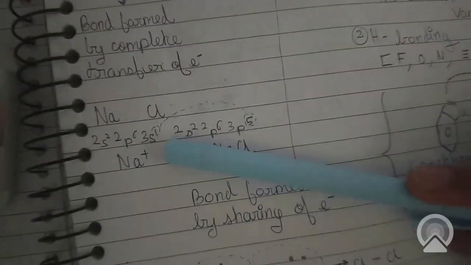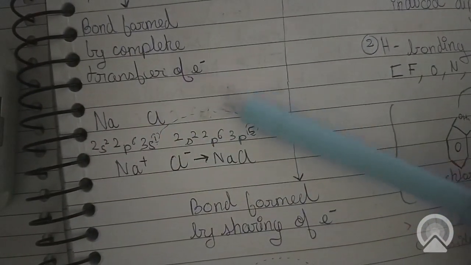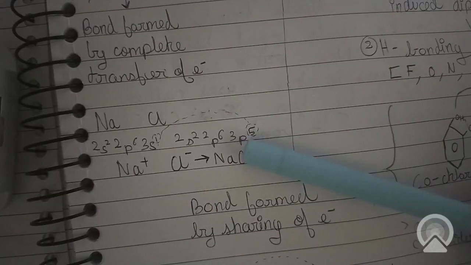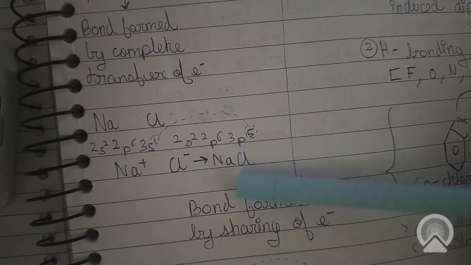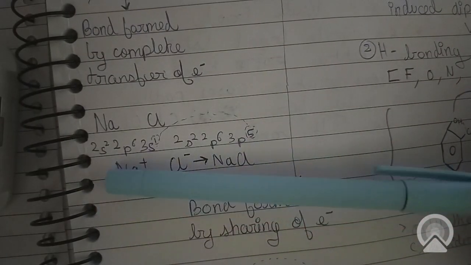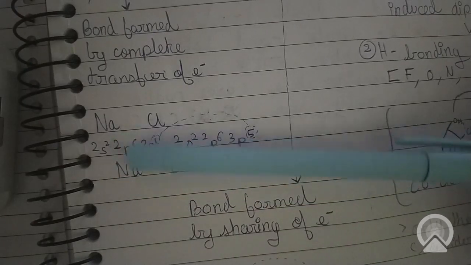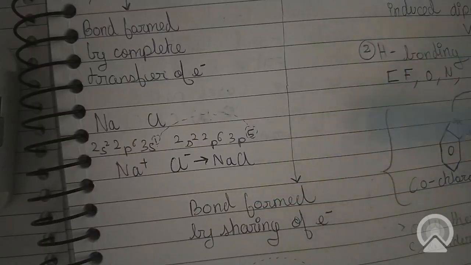The outermost electron in the s subshell, the 3s1, is donated to the 3p subshell of chlorine. So the octet is complete, right? And here also the octet is complete. So Na plus, Cl minus.